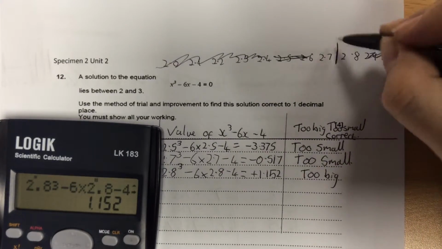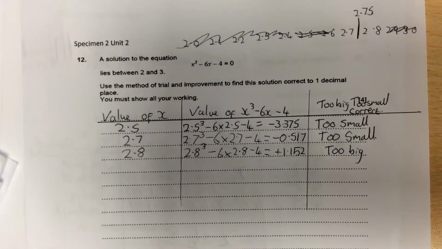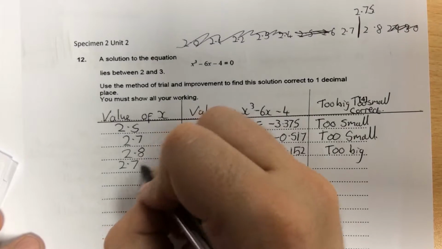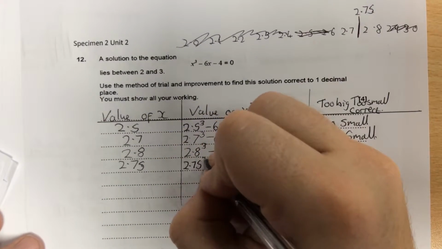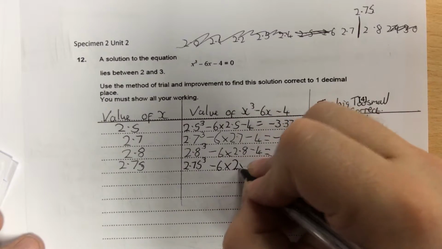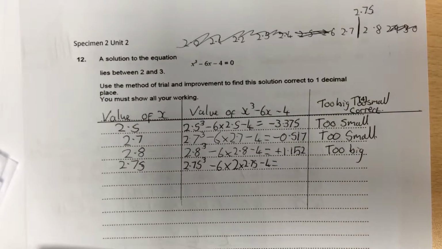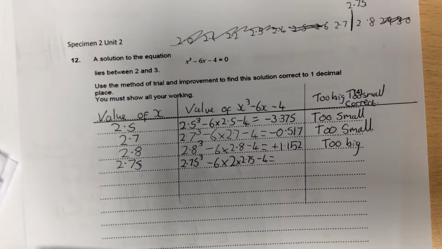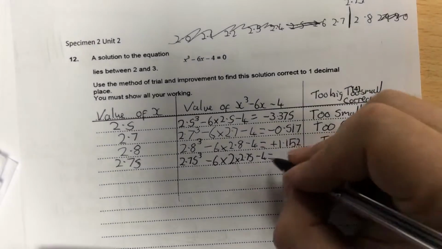So I try the one in the middle, 2.75, and that will tell us whether it's 2.8 or 2.7. So I'm putting 2.75 in, so it becomes 2.75 cubed, take away 6 times 2.75, take away 4, equals.